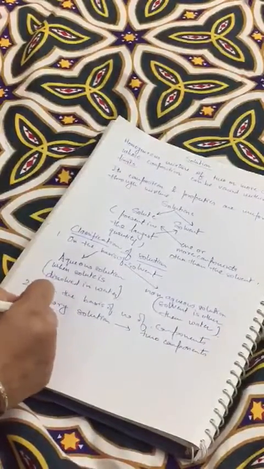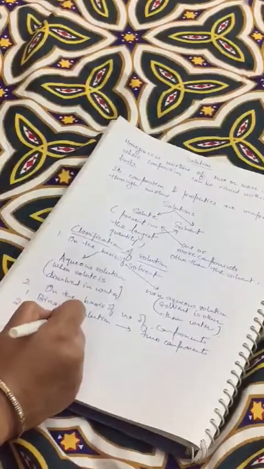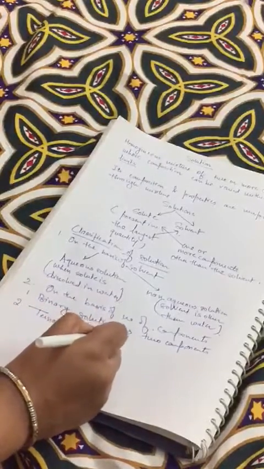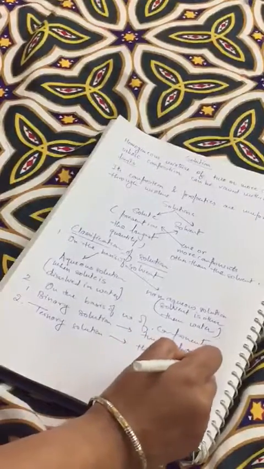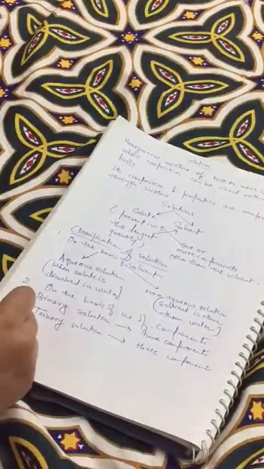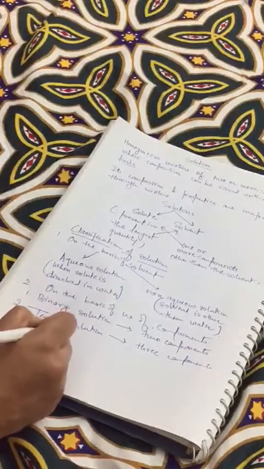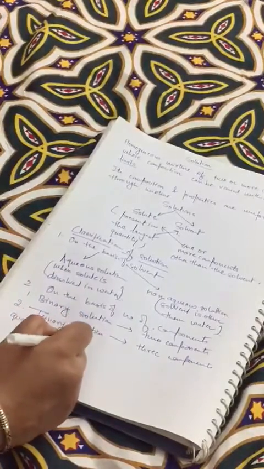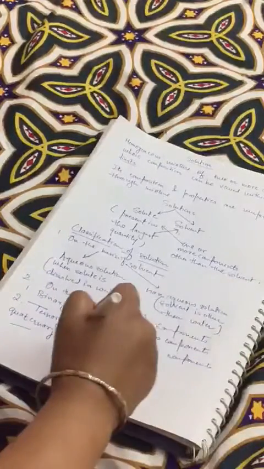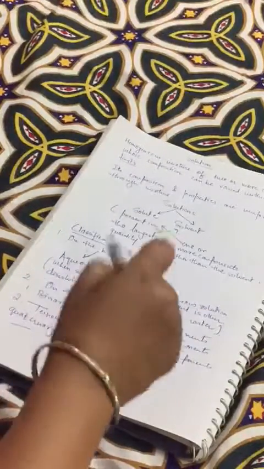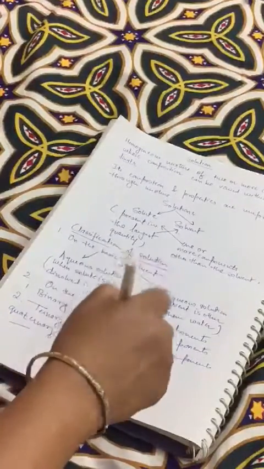Three components are ternary solutions. Quaternary, four components, and so on. In this chapter we will be discussing majorly binary solutions.